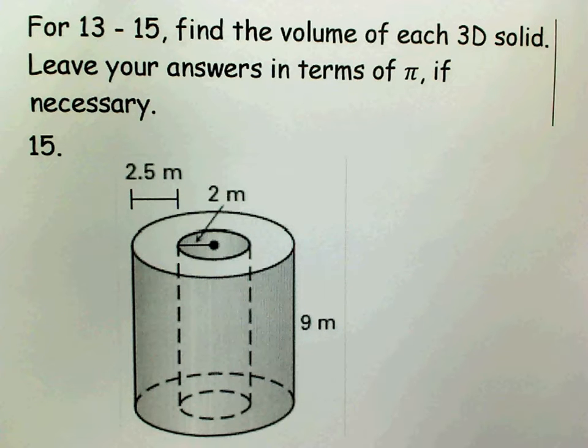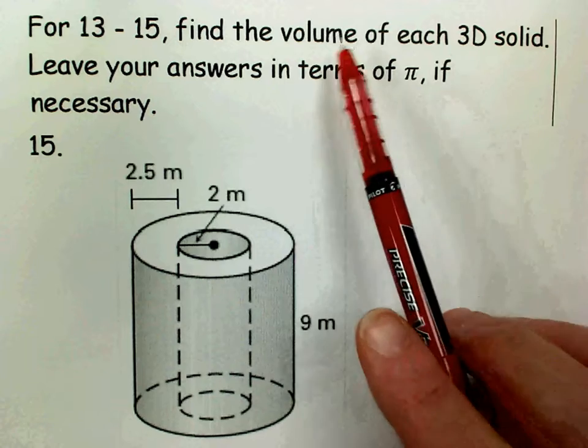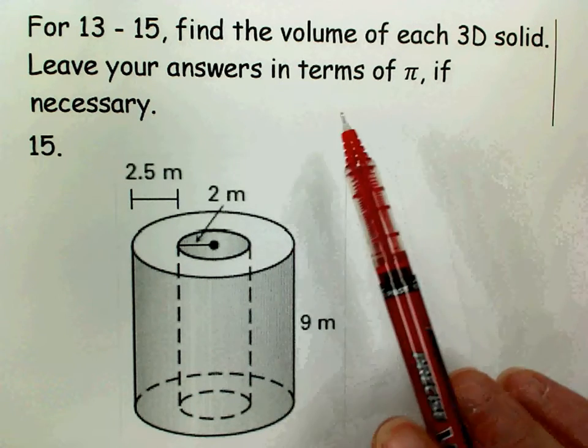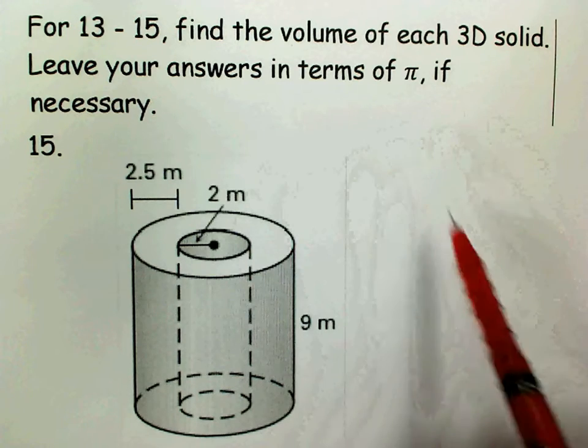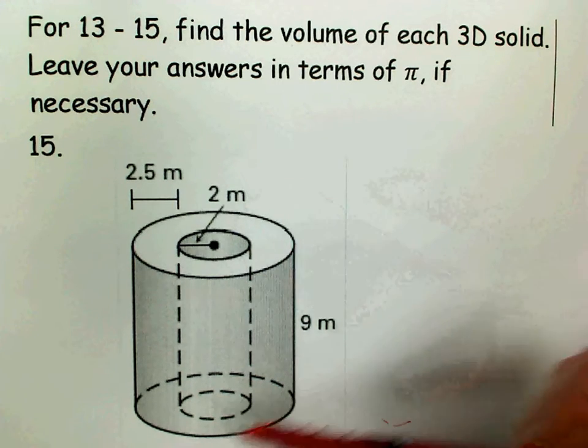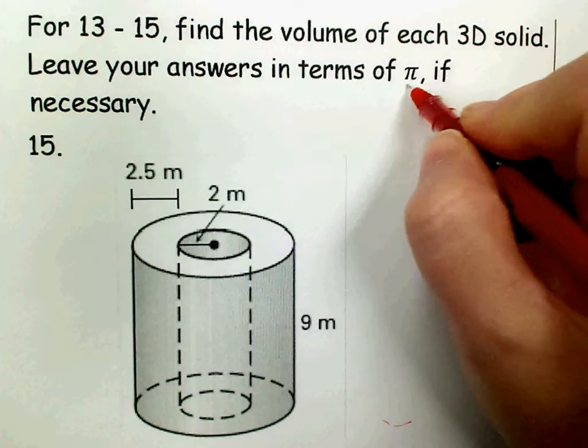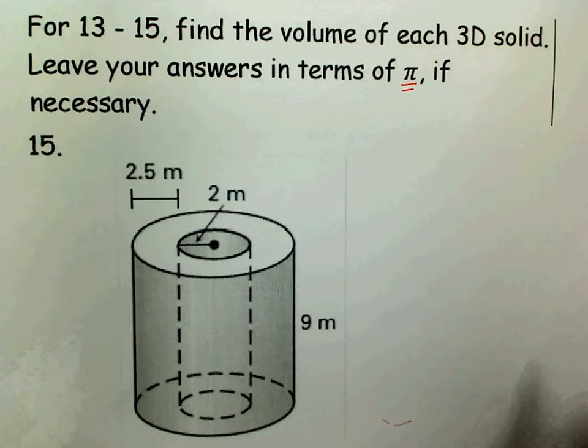On number 15, we're still following the same directions as 13 and 14, where it asks us to find the volume of the 3D solid and to leave our answers in terms of pi if necessary. Remember, that's necessary every time you have a circle involved. So since we have some circles involved in this figure, we'll definitely have a pi in our answer.